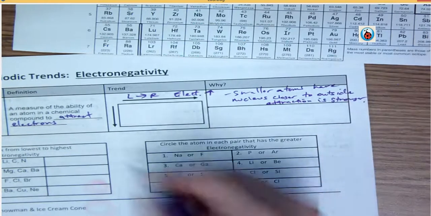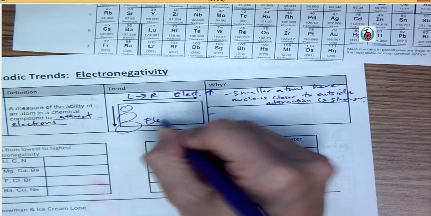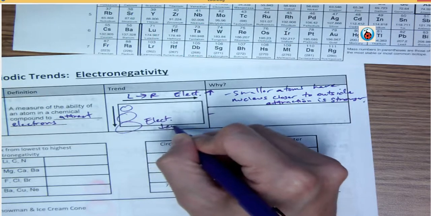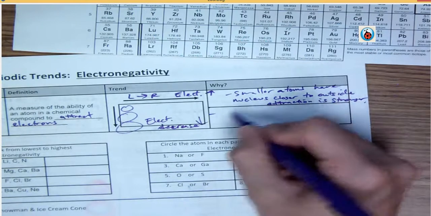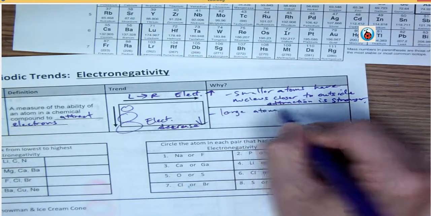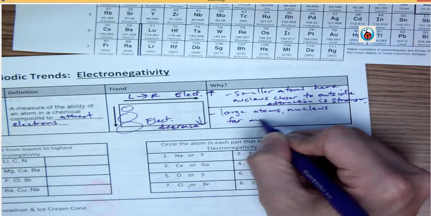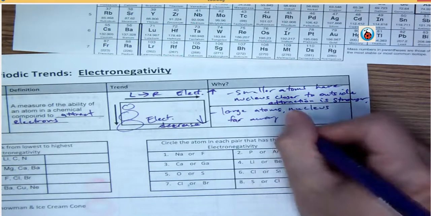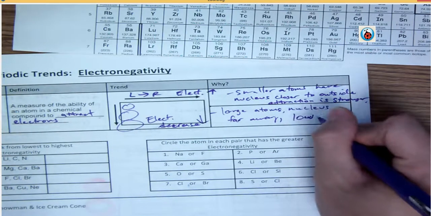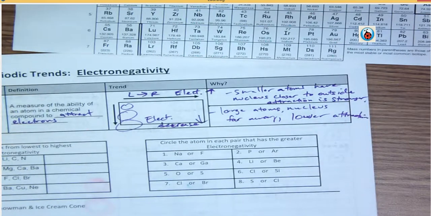Okay. As we go down, remember it gets bigger. So then, guess what? The nucleus is farther, so electronegativity decreases as we go down. So why? Larger atoms have the nucleus far away from the surrounding electrons. The nucleus is too far because its own electron cloud is really big. So it's far away, so lower attraction. Cool. Sorry, my handwriting is really ugly, so you just have to listen in and try to make sense of it. I can't fix that overnight.